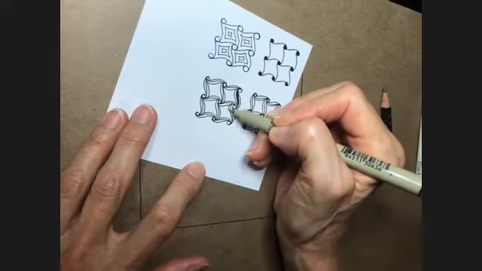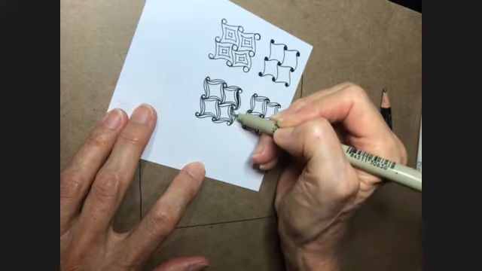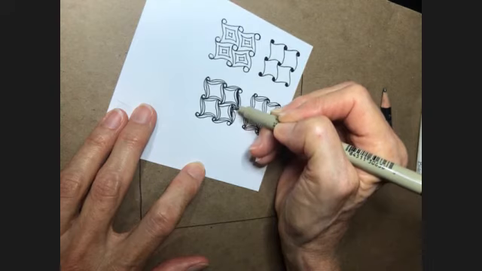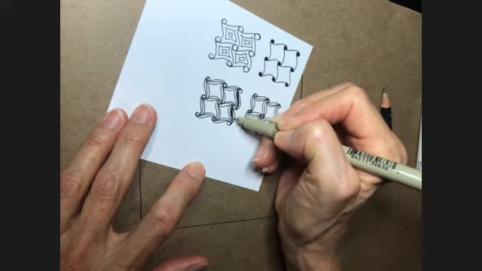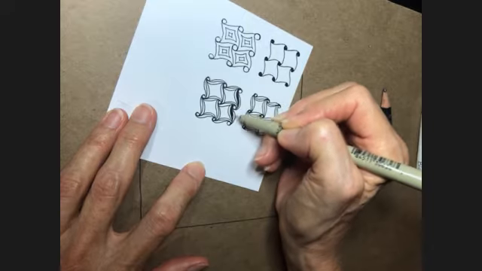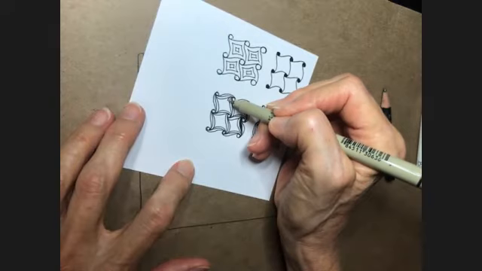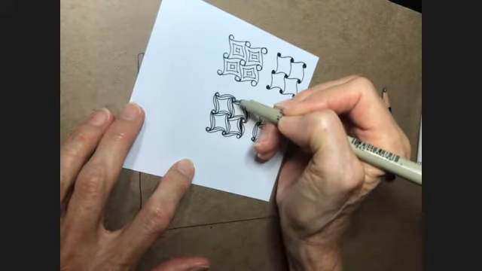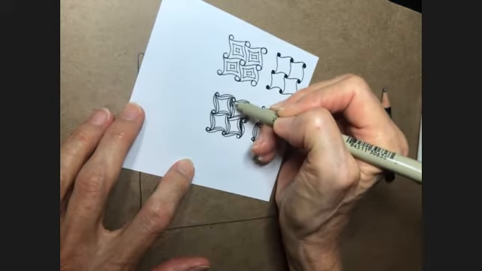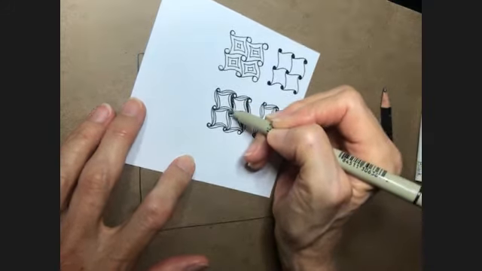Okay, so I'm going to come around, and then I'm going to fill in the center. You could even leave a little highlight there in the center. Or go back with a little jelly roll or your white chalk pencil and add a little highlight there.